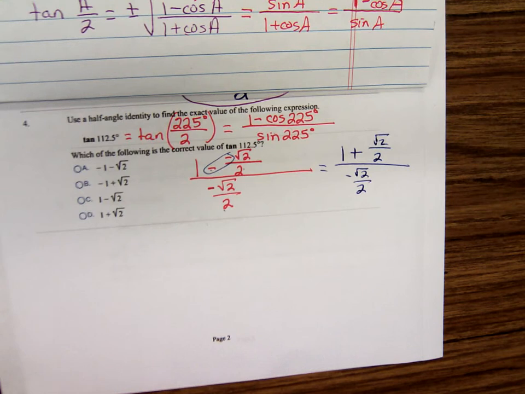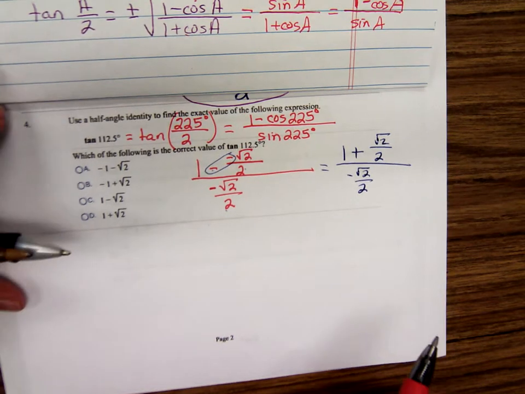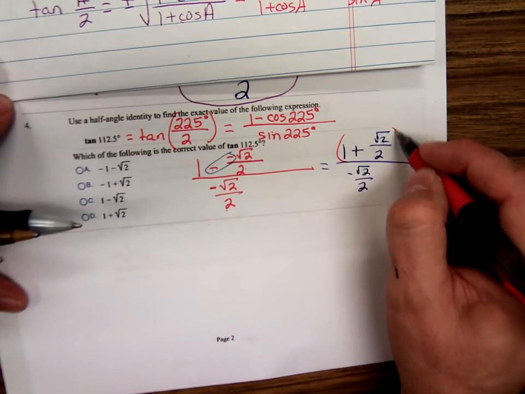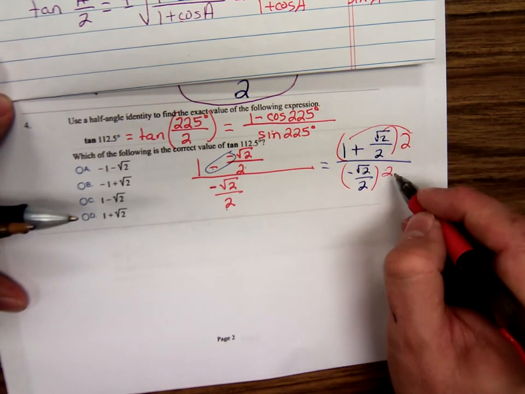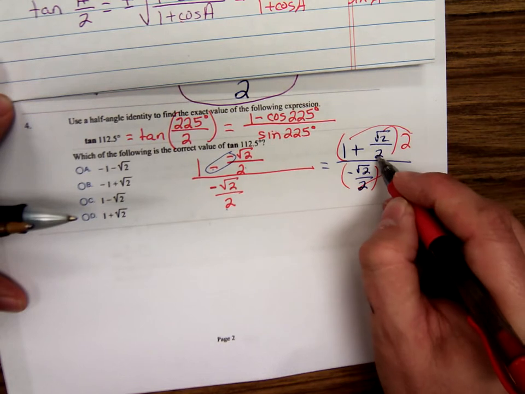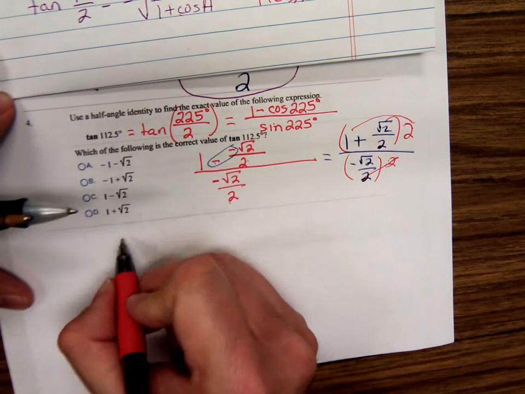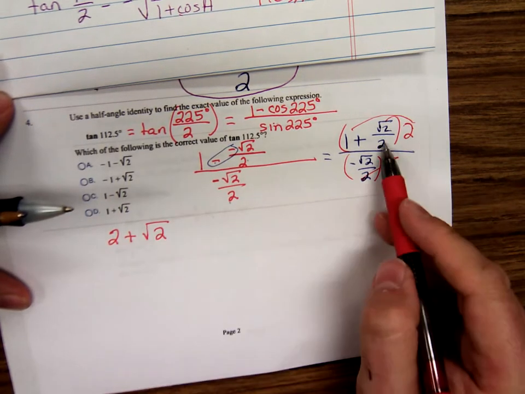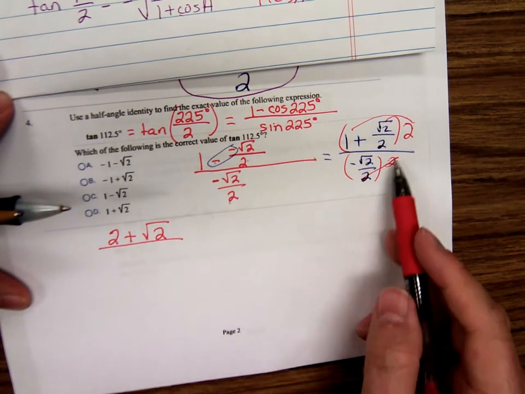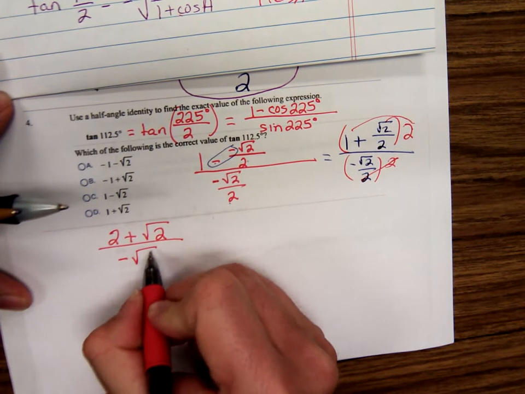And wondering, do I want to break this up into a couple of pieces or do this all in one big step? Well, I could multiply above and below by 2, and that'll get the 2's here to cancel. We would have 2 plus square root of 2 all over, is that a negative square root of 2?